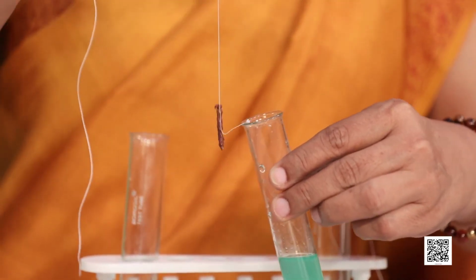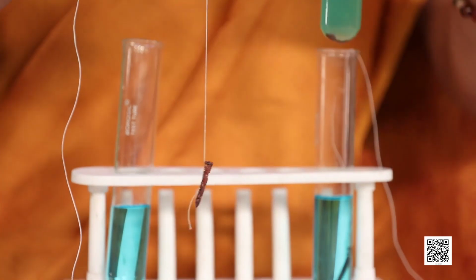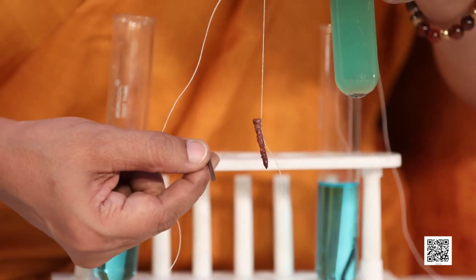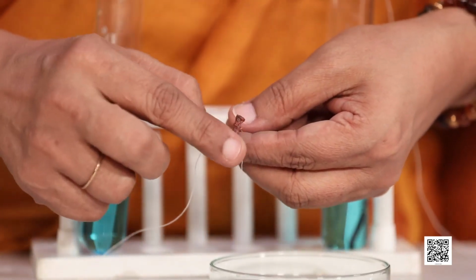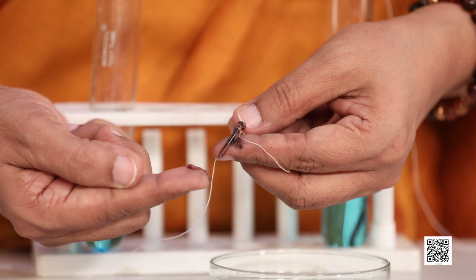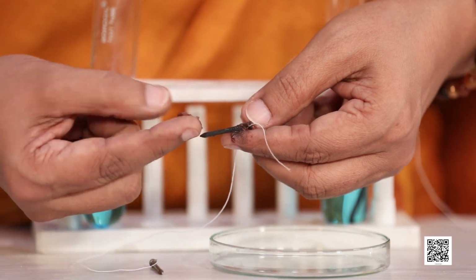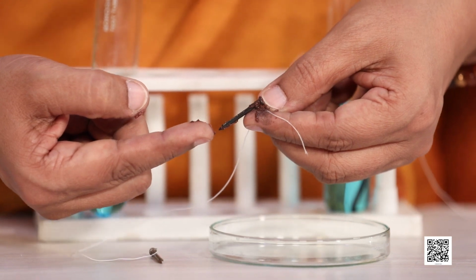And look, this is the iron nail which we have now. And in this iron nail, let's compare it with the iron nail which we had kept for comparison. See the difference? And now, if I rub the surface of this nail, what do you see? All the copper from the copper sulfate solution has come and stuck to the surface of the iron nail. So, can you tell me which metal from copper sulfate solution has displaced the other metal? I'm sure you can guess.